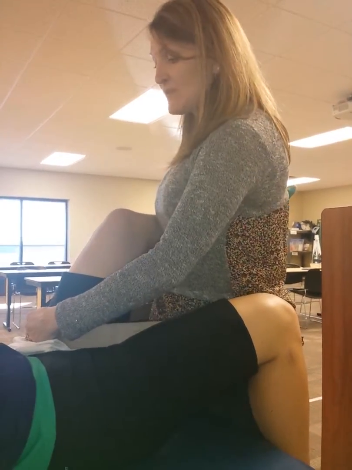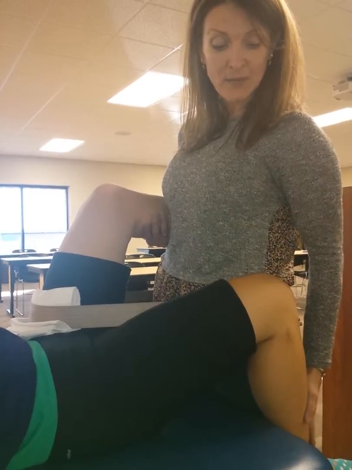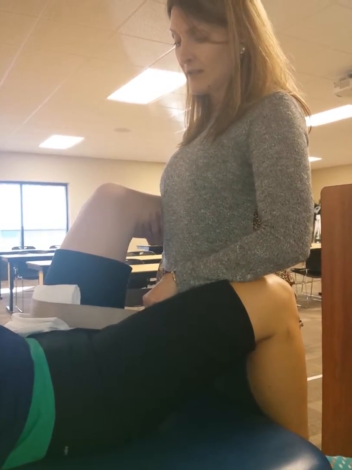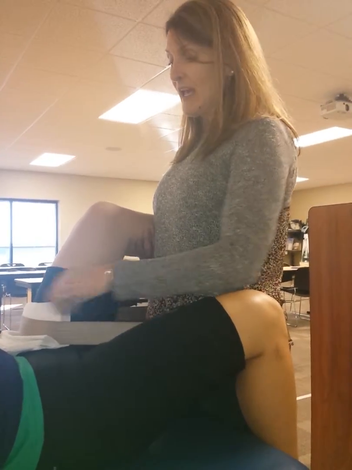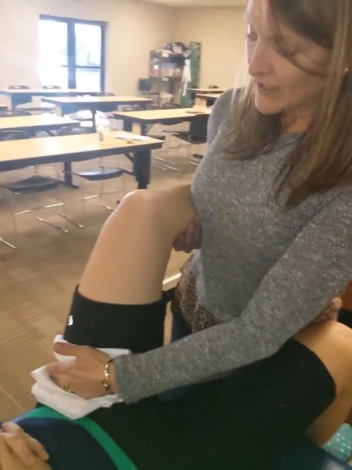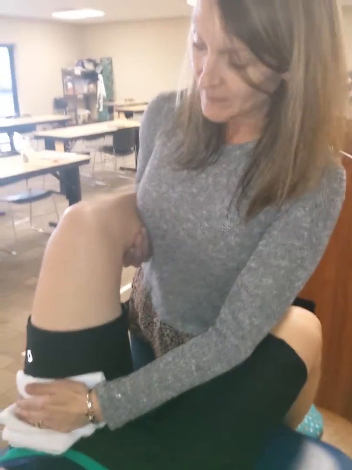So what I have is my patient at the end of the table. I have one leg stabilized, and I am using a mobilization belt, having the belt really close up towards her groin. And I'm holding her leg in at least 90 degrees of flexion in the knee and 90 degrees of flexion.